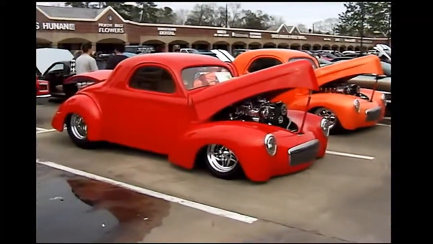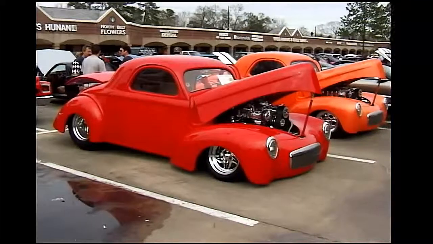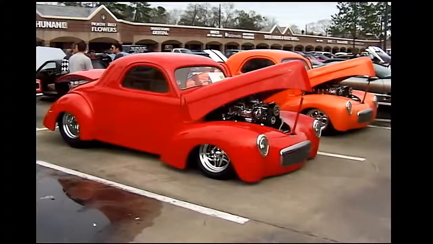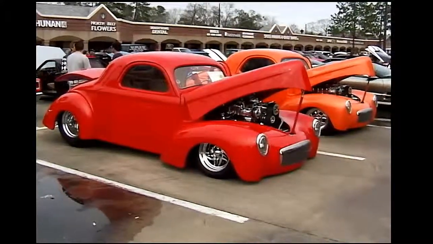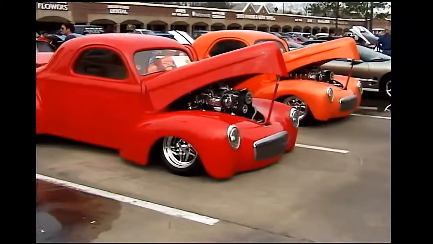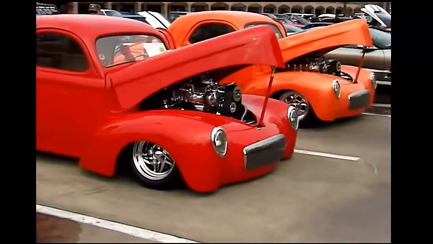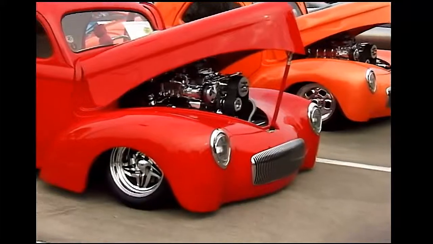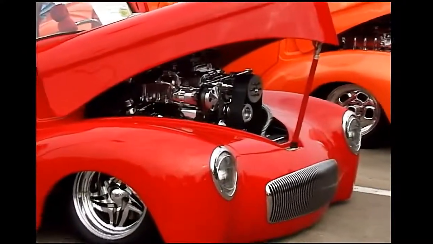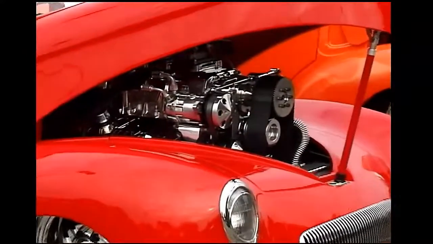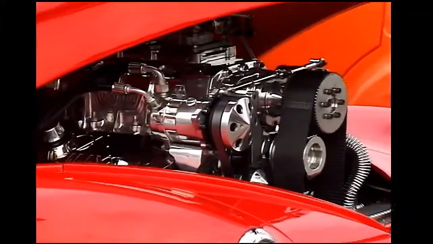Say you are interested in purchasing this red 1941 Willys coupe with a supercharged engine. If the asking price was $14,500 and you had to pay 4 3/4% sales tax, what would be the total price for this Willys coupe?